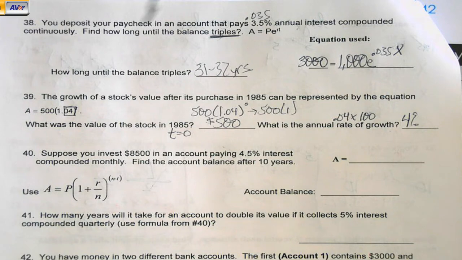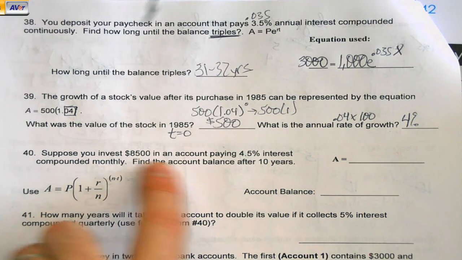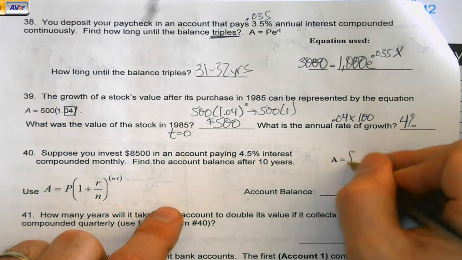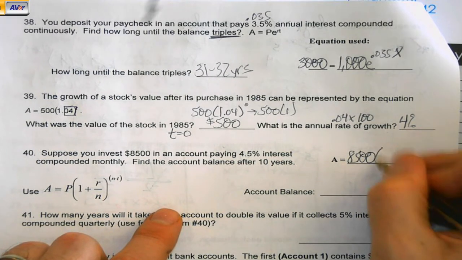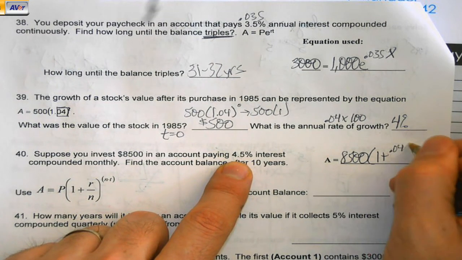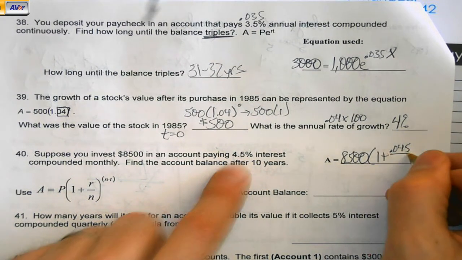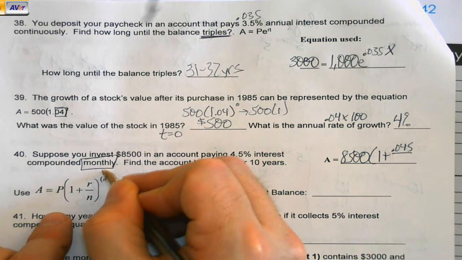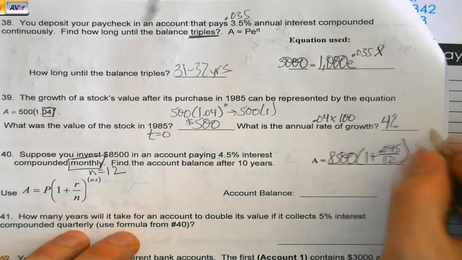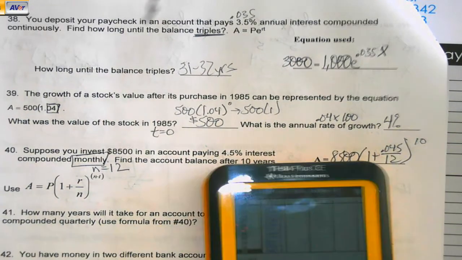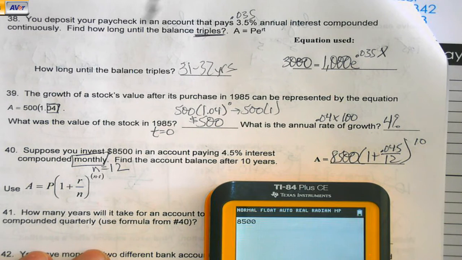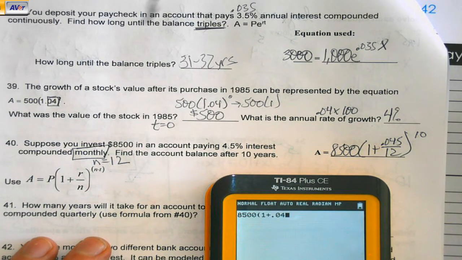And then just a couple more interest, and we're going to be off and running. Suppose we invest $8,500 in an account paying 4.5% interest compounded monthly. Find the account balance after 10 years. All right. There's my starting value. 1 plus. Divide this by 100. 0.045. Compounded monthly. How many times does monthly happen in a year? 12. Find the account balance after 10 years. Okay, again, I can put that in y equals if I want to, but I don't need to because I'm only looking for one value. I just have to make sure I type it in right.